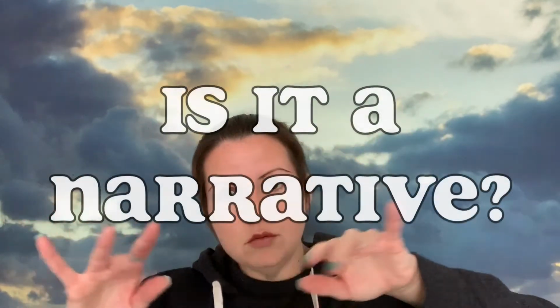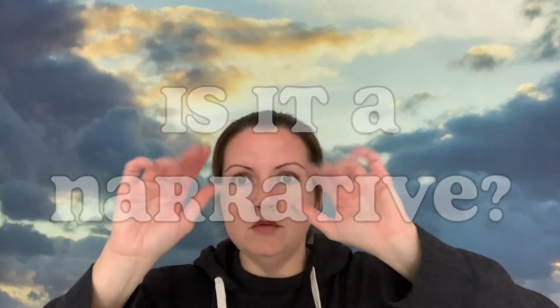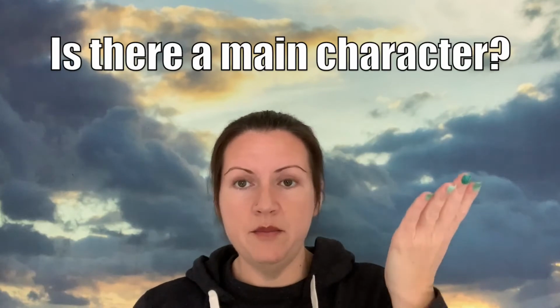Is it a narrative? Okay, question 1 was, is there a main character, a central character? I noticed that almost immediately, Chapter 1 focuses on Elizabeth Eckford. As we go on through the rest of the chapter, she remains the focus of the text. So yes, there is a central character. Check that off the list.